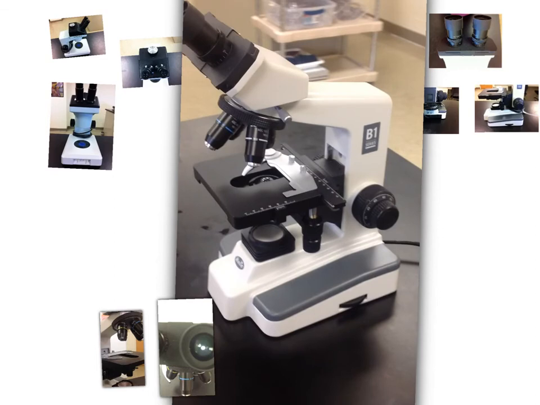Alright, and then on this side, if you guys take a look, here we have our two adjustments. We have our coarse adjustment and our fine adjustment. Our coarse adjustment is only going to be used under the lowest magnification and then sometimes on the middle magnification. Once you get into higher magnification, you're only going to use your fine adjustment, and that's because you don't want your objective to hit your actual slide.